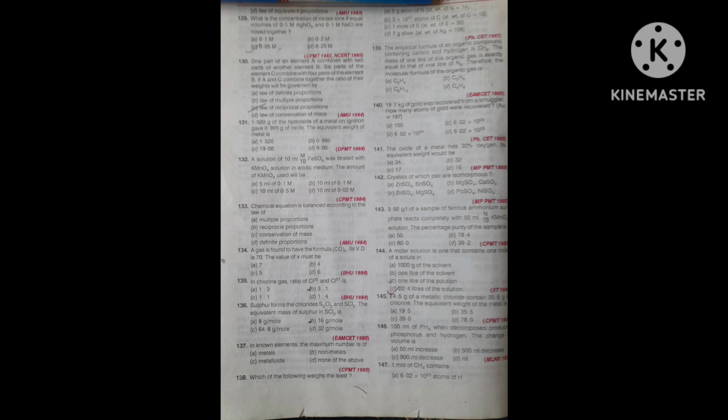For this question you first have to write the balanced equation, how PH3 will decompose. When PH3 decomposes, it gives phosphorus plus hydrogen. Balanced equation: 2PH3 gives 2P plus 3H2.